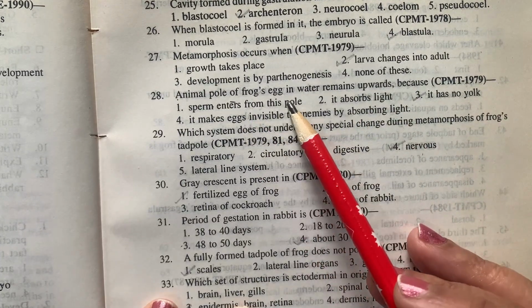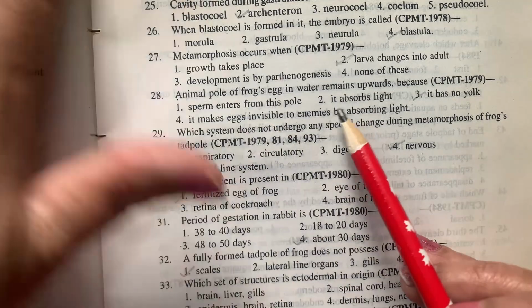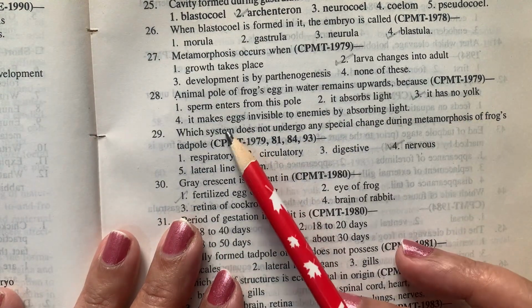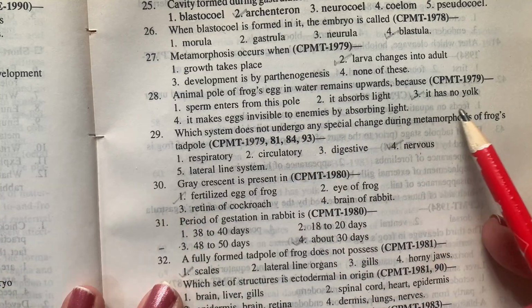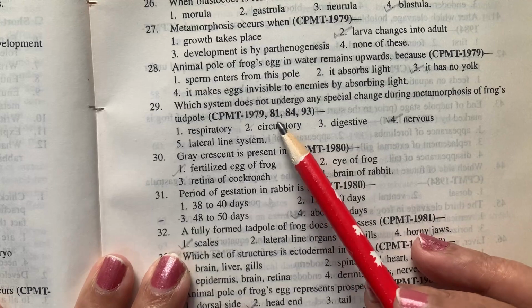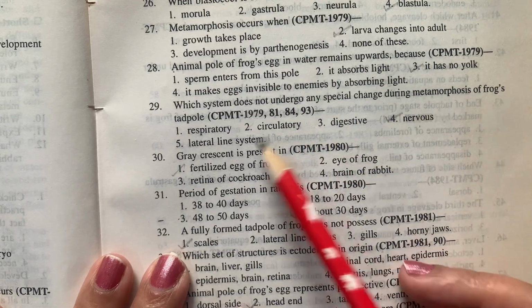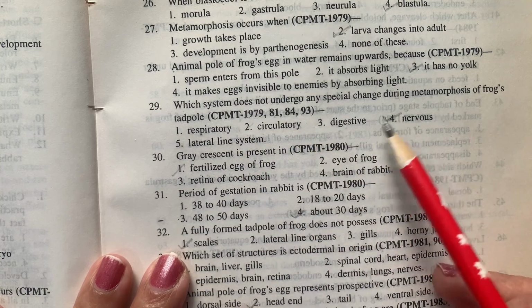Animal pole of frog's egg in water remains upwards because sperm enters from the south pole, it absorbs light, it has no yolk, or it makes egg invisible to enemies by absorbing light. It has no yolk. Which system does not undergo any special change during metamorphosis of frog's tadpole? Respiratory, circulatory, digestive, nervous. Answer is nervous.